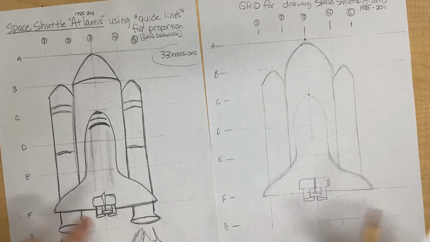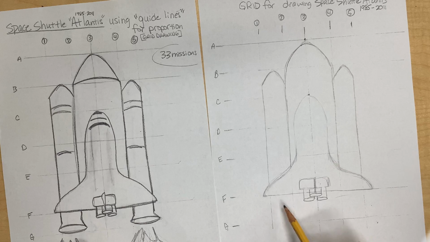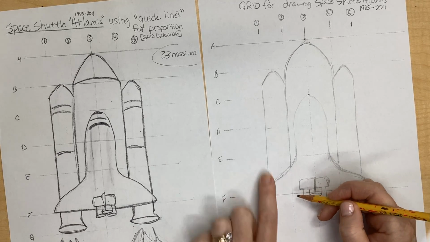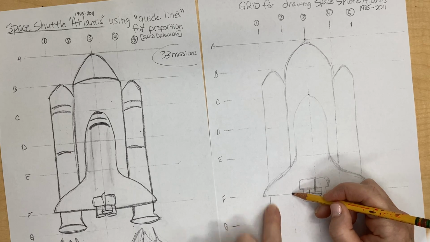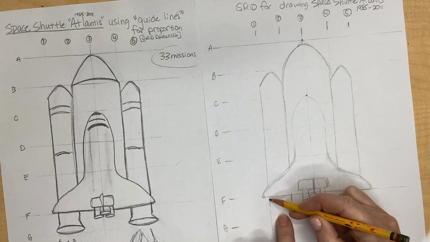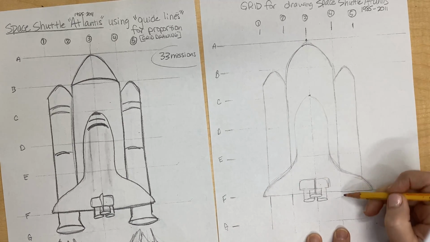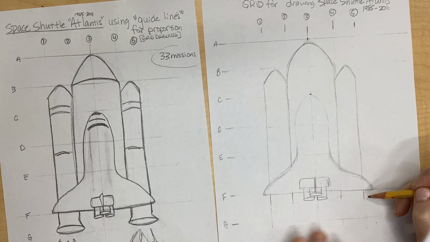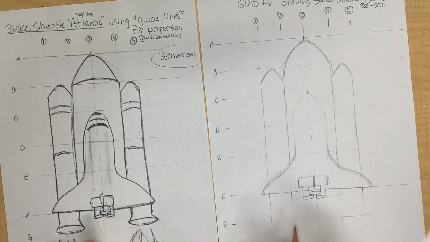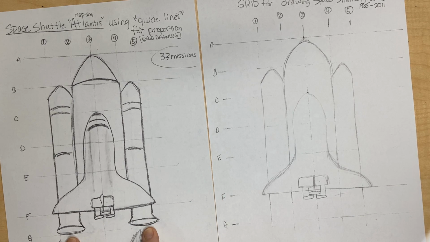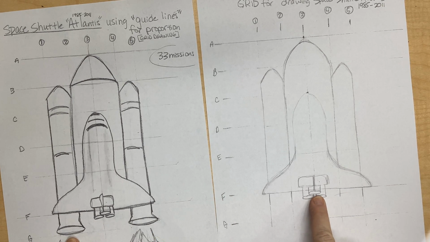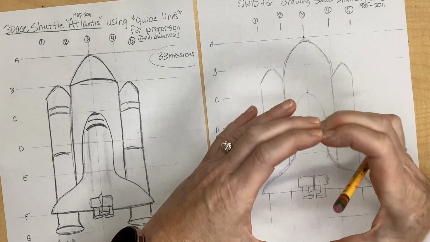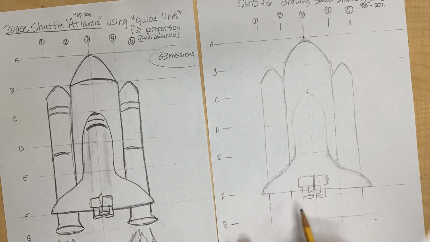Okay, so we're going to extend the solid rocket boosters past the orbiter on line 1 and line 2, on line 4 and line 5. It's going to be the same flat oval like we drew for these engines up here, because once again, it's an engine, but it's the angle that we're looking at.